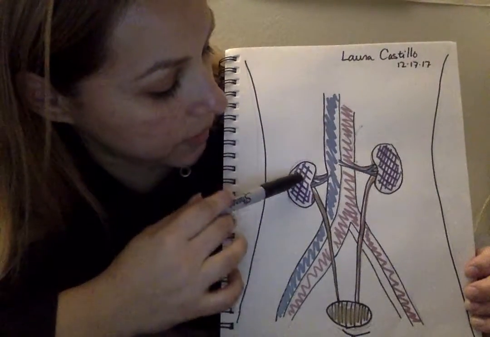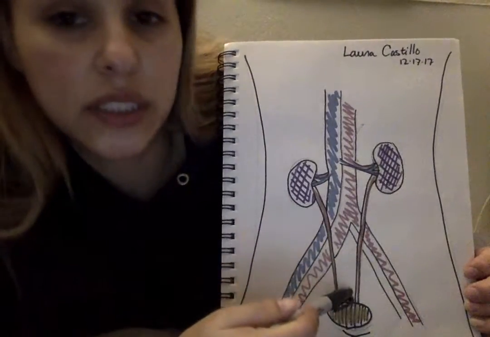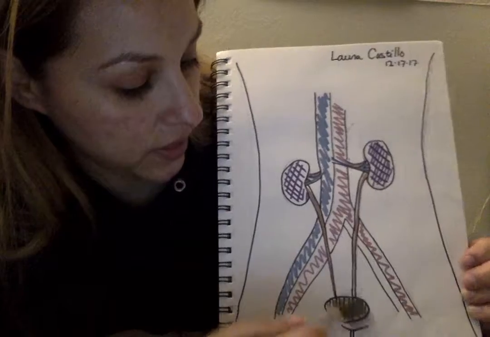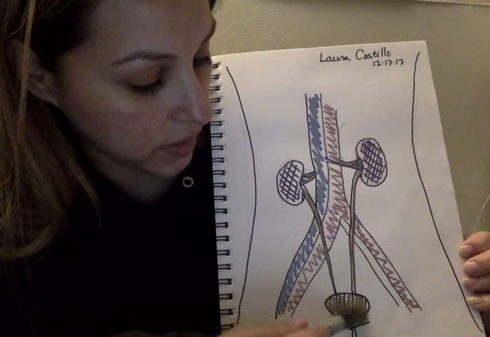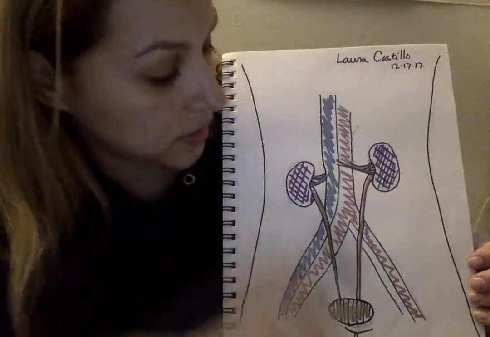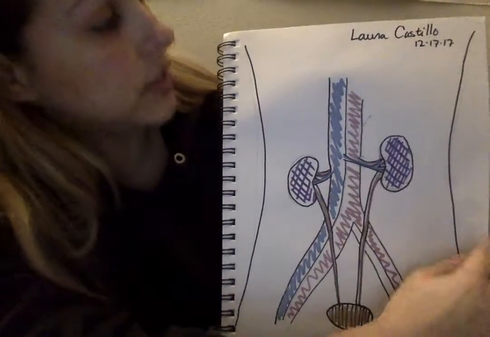And coming out of each kidney, I have these little brownish structures. These are the ureters. And then from the ureters down here, this is the urinary bladder, and this is just the basic general structure of the human urinary system.